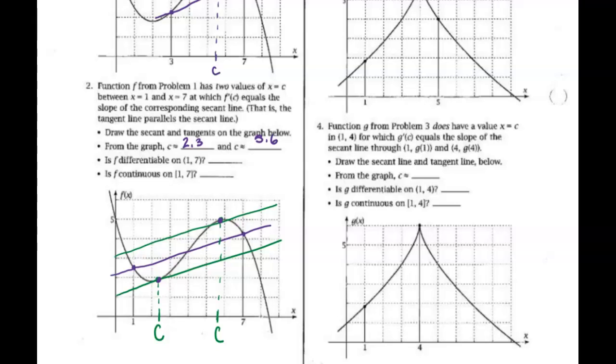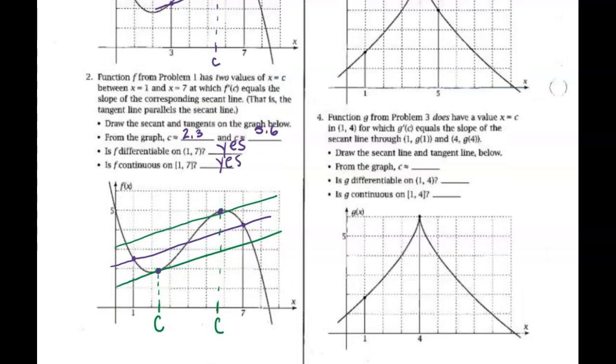Okay. And was f differentiable? It was. Was it continuous? It was. And again, as far as differentiable, we're just looking for, like, is anything weird happening? Are there any holes, asymptotes, cusps, corners? And again, this is just kind of demonstrating what MVT means in terms of graphs.